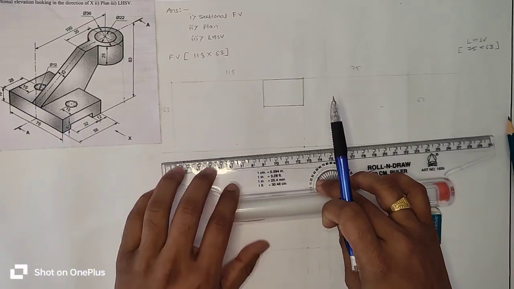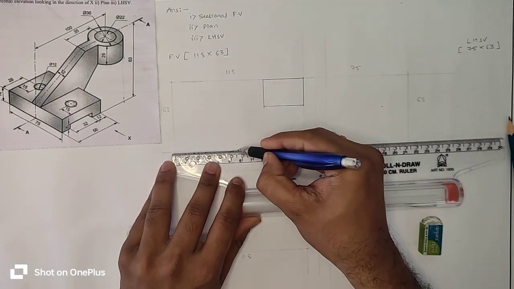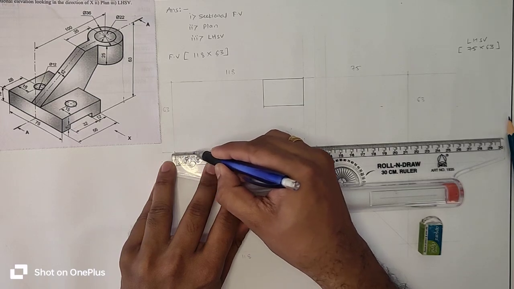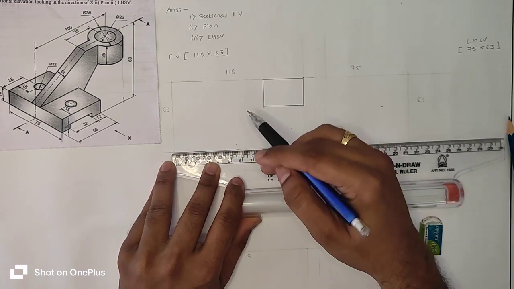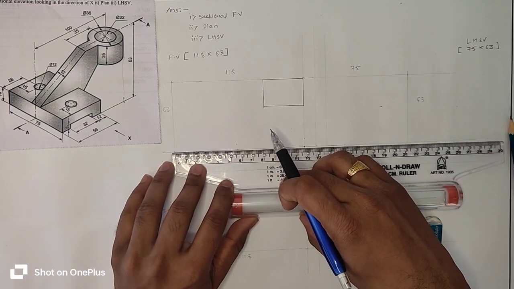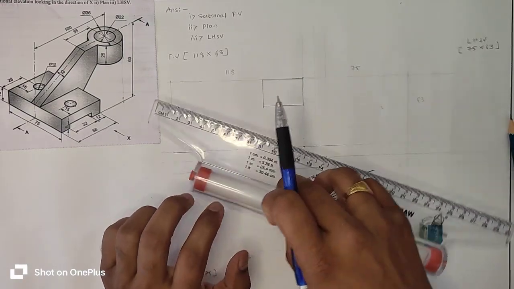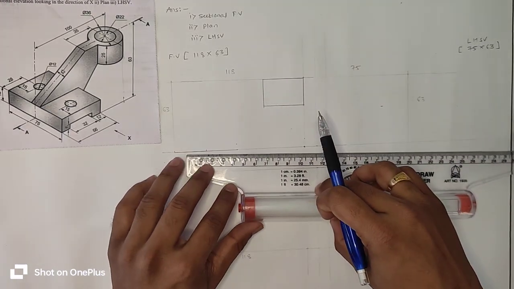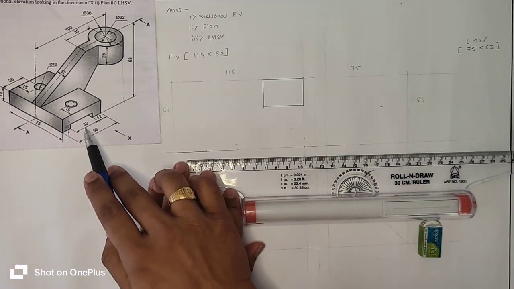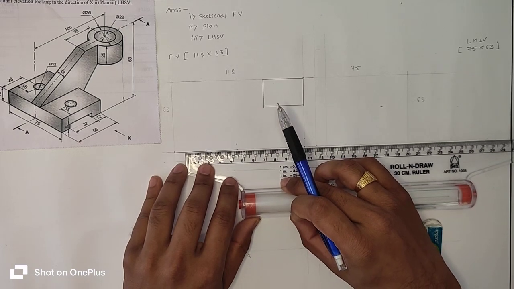So first we'll take 56 mm on the extreme right, and on this line we will take a midpoint, that is, the mid of 56 is 28. Then from this 28 midpoint we will take 16 mm on both sides.